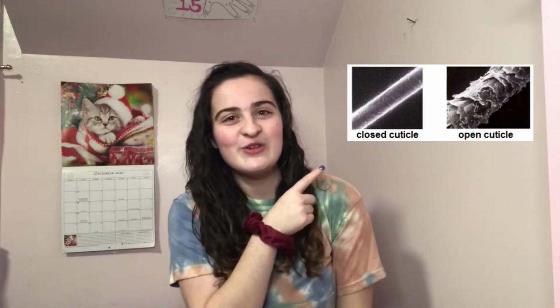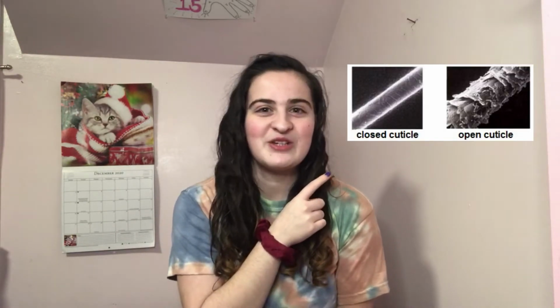Each individual hair strand that is on your head has cuticles, and those cuticles can be more open or more closed. I'm going to insert a little picture up here that shows what these can look like, just as a visual representation. If your cuticles are more open, it's a lot easier for the water to go in, but it's also a lot easier for the water to leave. And the more closed it is, the harder it is for water to enter the hair. It's also a lot harder for water to leave the hair.